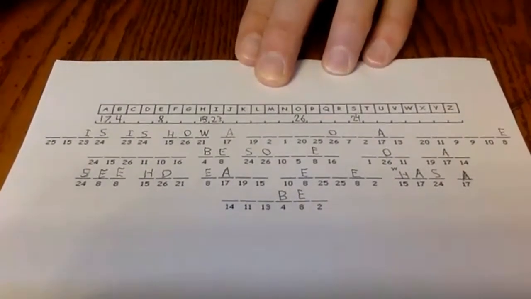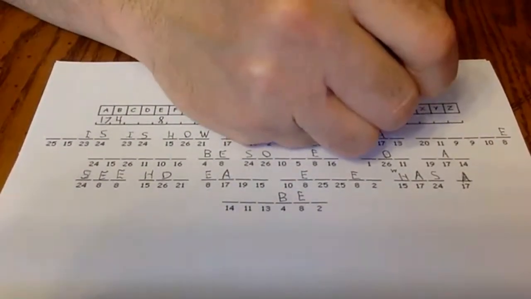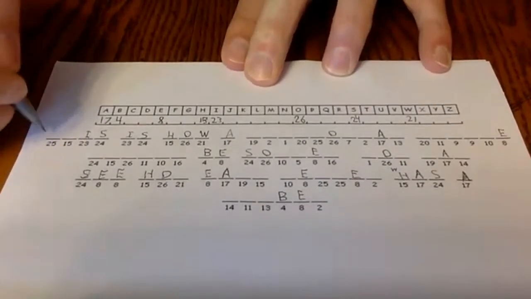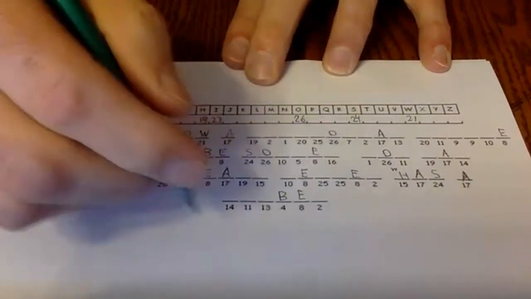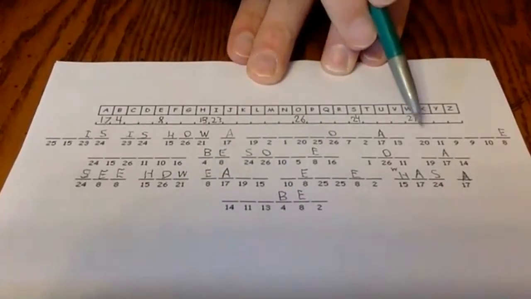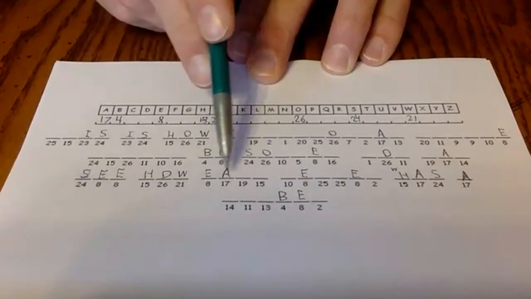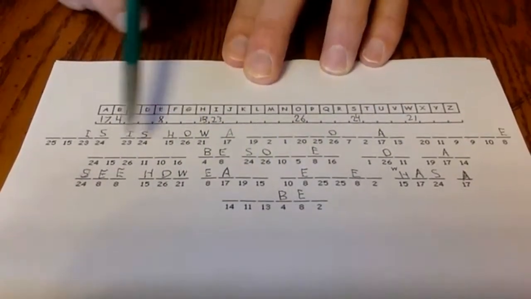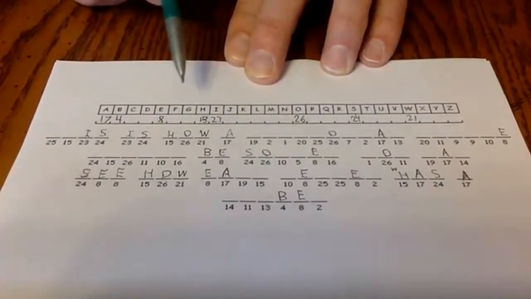Okay, we got all of those. And then we have this W, which is 21. So let's see if we get any more 21s. I don't think we do, other than this one down here. Other than that, I think we've got all the 21s. Let's double check. Yeah, got all those. So now we have some words here. Is, how, see, how, has a. And so now we have to go to some of these.